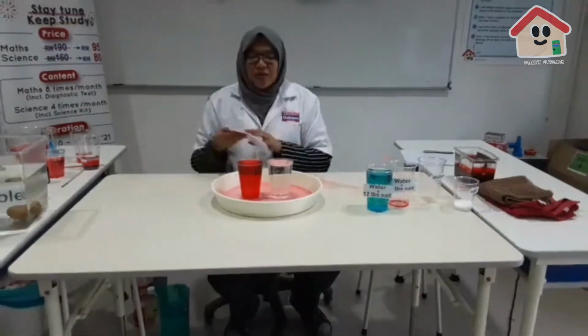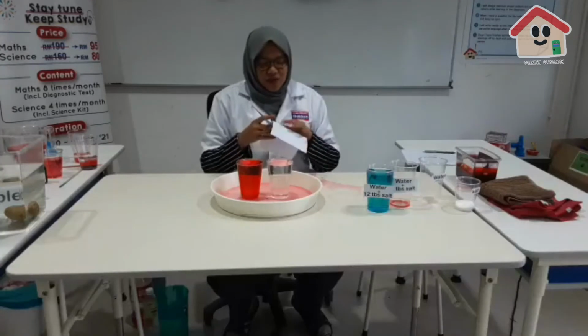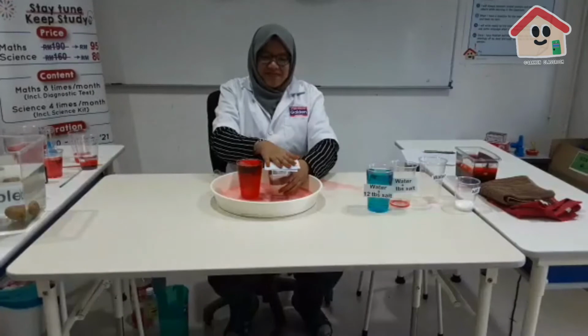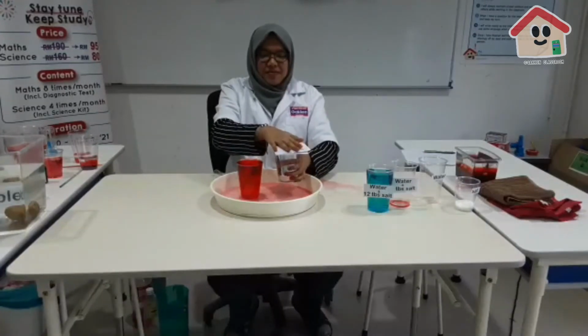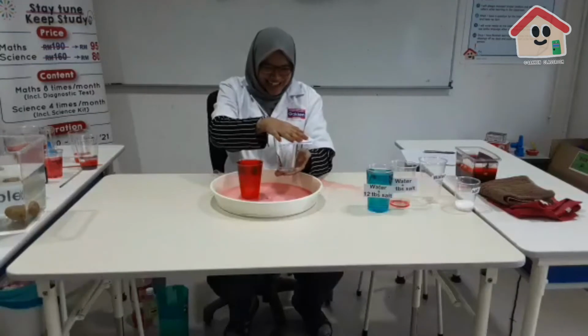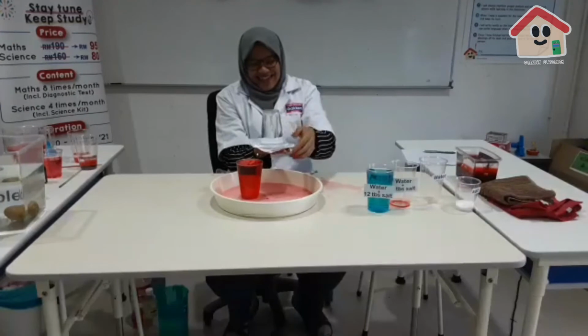Okay, just now we put the red water on top of the white water, the clear water. So how about clear water on top of the red water? One, two, three. Lucky success.